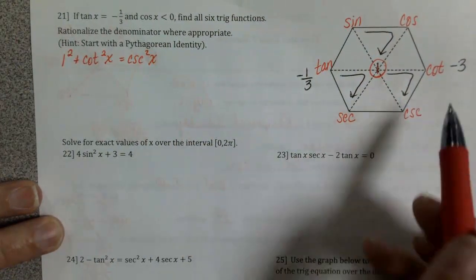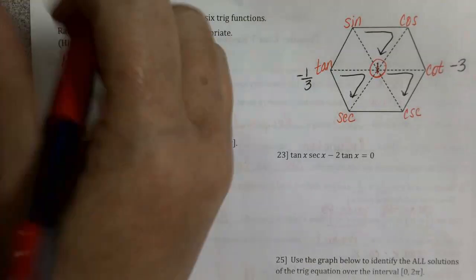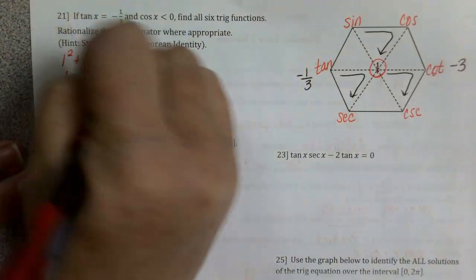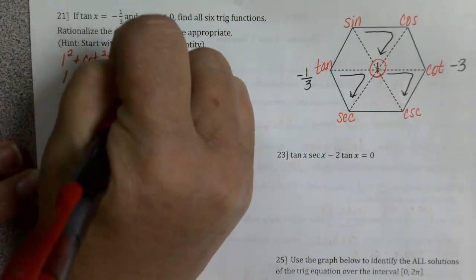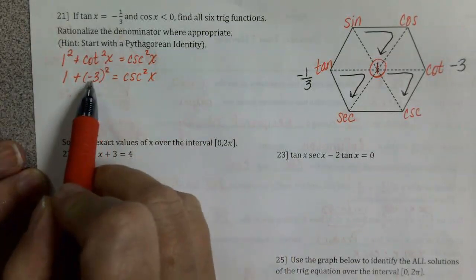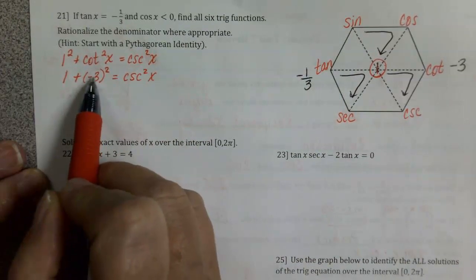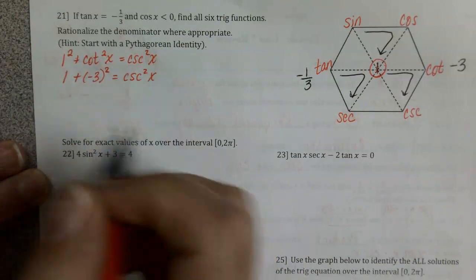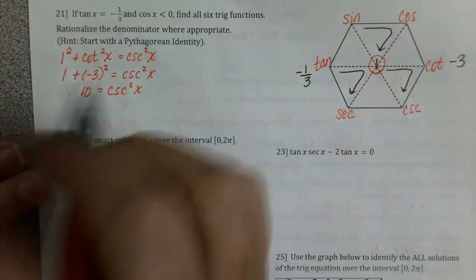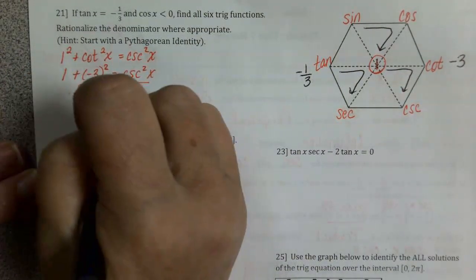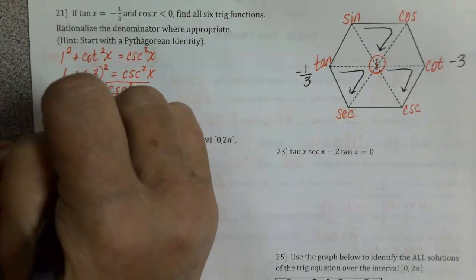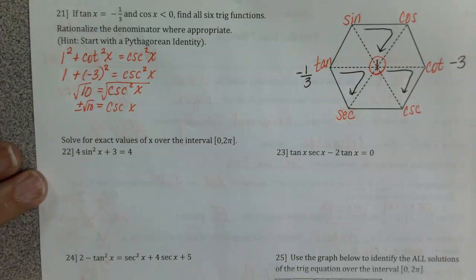And I'm going to substitute in negative 3 for my cotangent. So 1 plus negative 3 squared equals cosecant squared. And to square it, we need parentheses around that negative, so that's a 9. Plus 1 is 10. Equals cosecant squared, and then we're going to square root both sides to get the cosecant of x by itself, and that's equal to plus or minus the square root of 10.